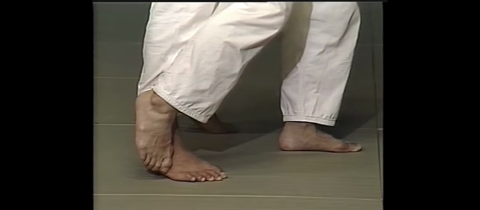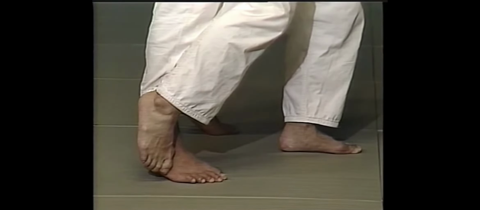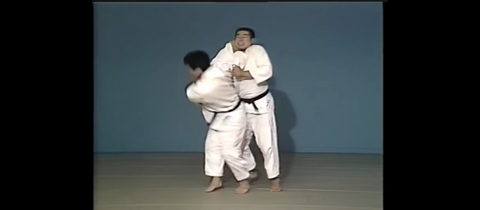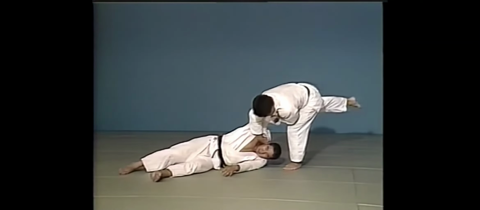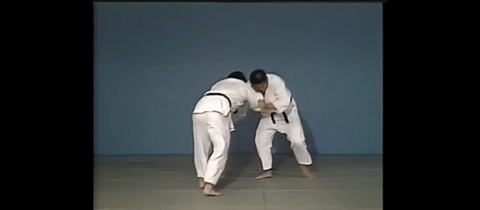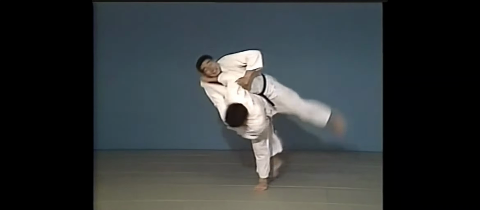The foot movement is similar to that of Harai Goshi. Your toes should be put close to your opponent's ankle as you brush it upwards. Simultaneously, lift with the right hand while brushing upwards with the right foot, then throw in a large motion upwards.